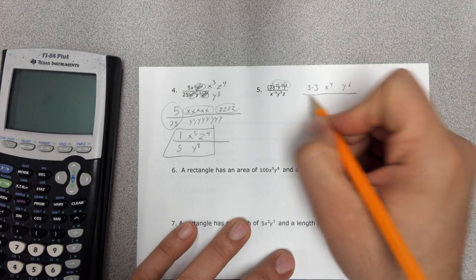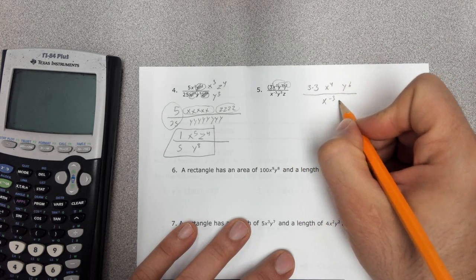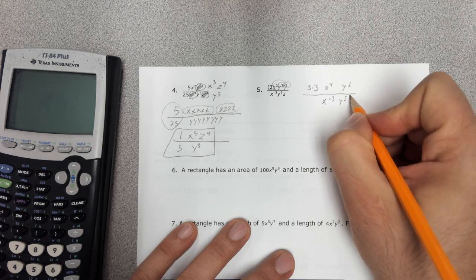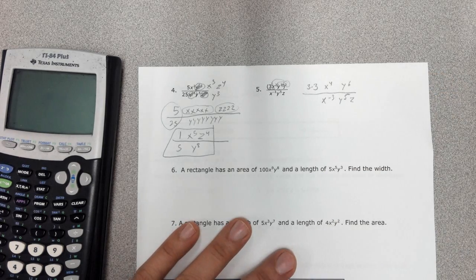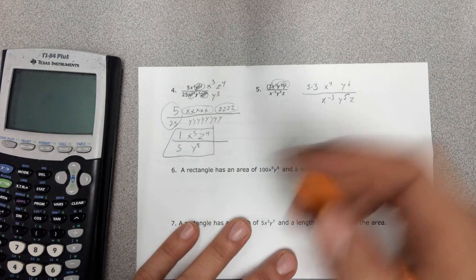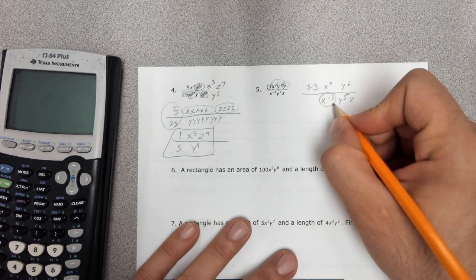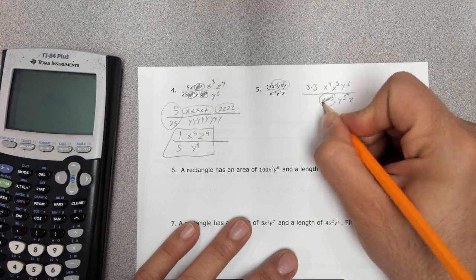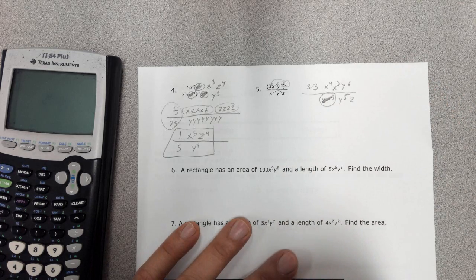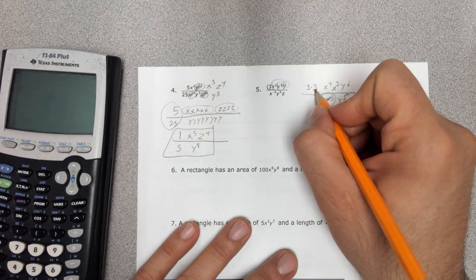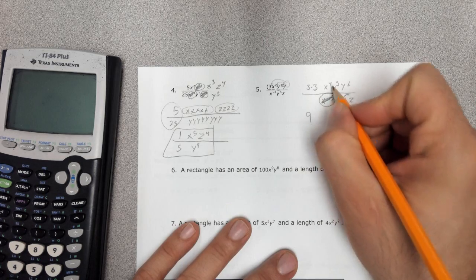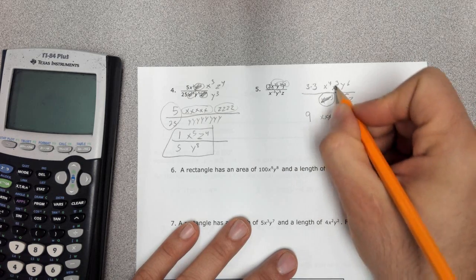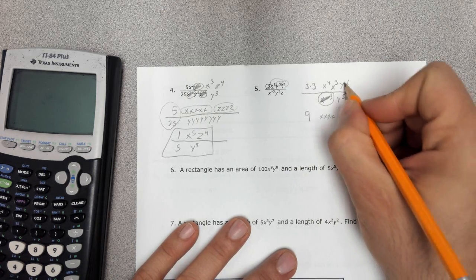On the bottom, I have x to the negative 3, y to the 5, z. So our first step, anything that has a parenthesis with an exponent on it. Our second step, anything that has a negative exponent. This one goes from the bottom to the top. And now it's positive. Now after that, we expand. 3 times 3 is 9. 4 x's, 3 x's, 6 y's.